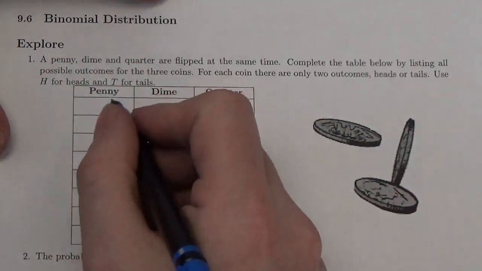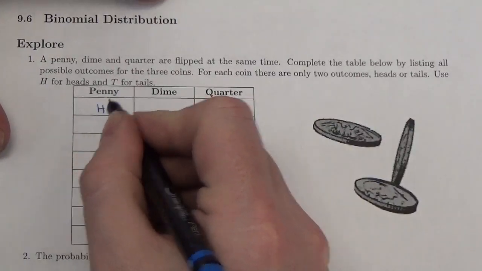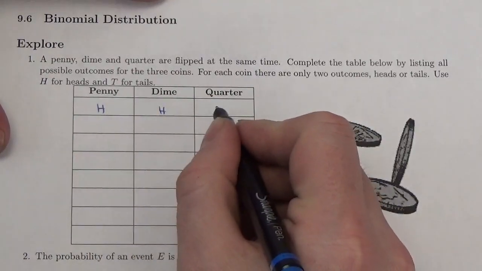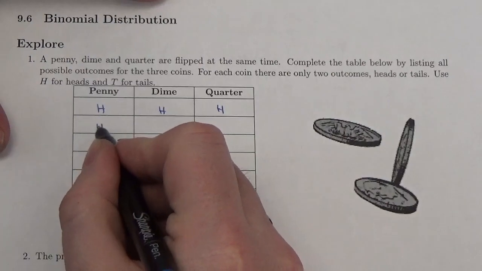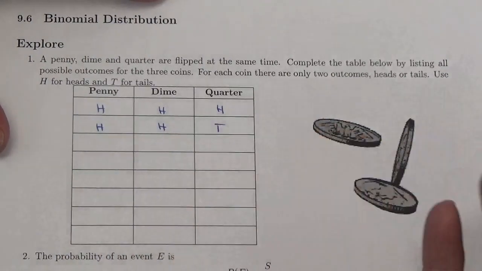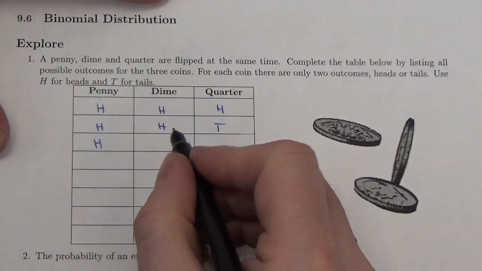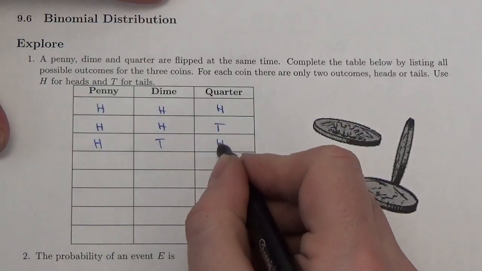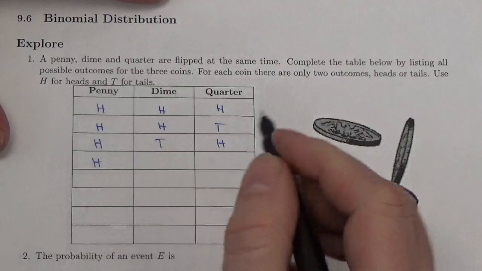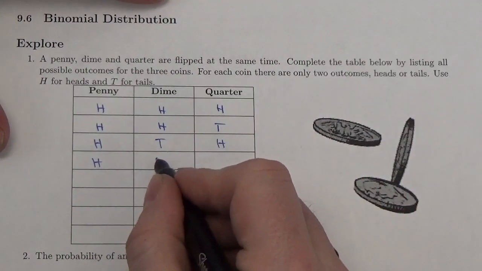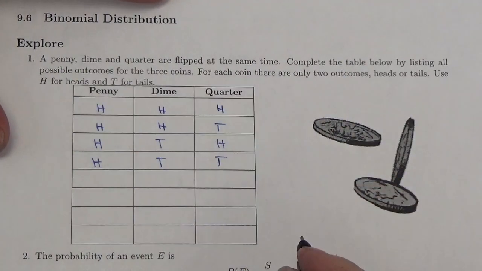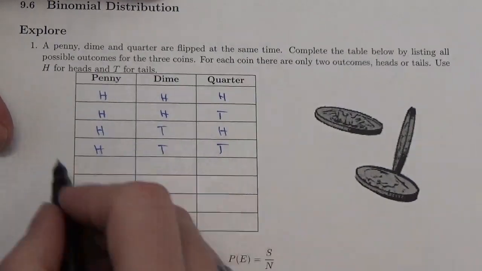So here we go. For the penny, it could be heads. For the dime, it could be heads. For the quarter, it could be heads. Then we could have heads, heads, and a tails. The quarter could have come out as tails here. Or the penny could still come out as heads, this could have been a tails, and this could have been a heads. Penny could have come out as heads, this could have been a tails, and this could have been a tails. Okay, so the quarters.